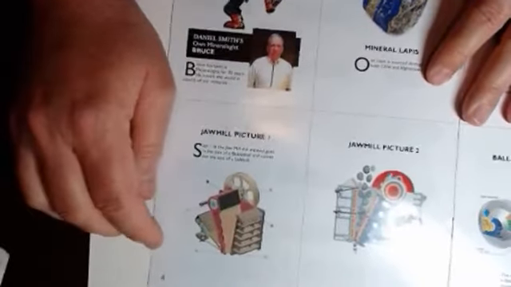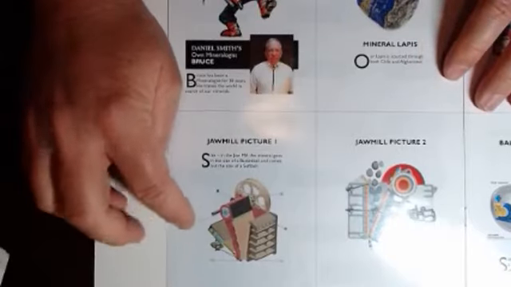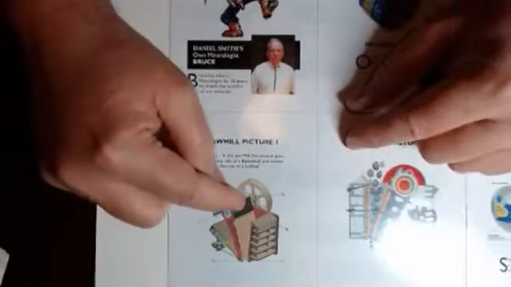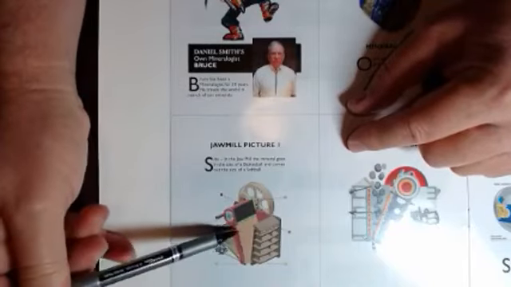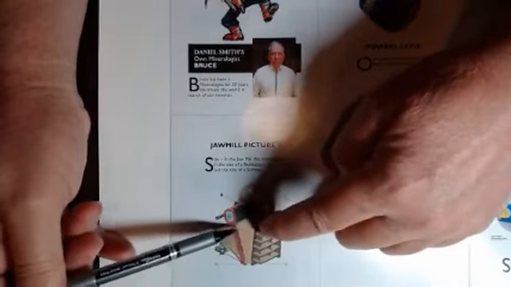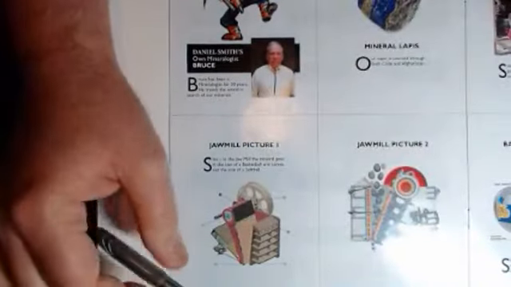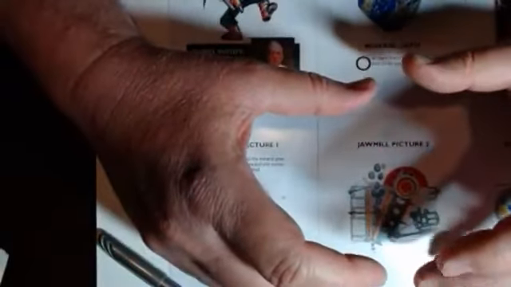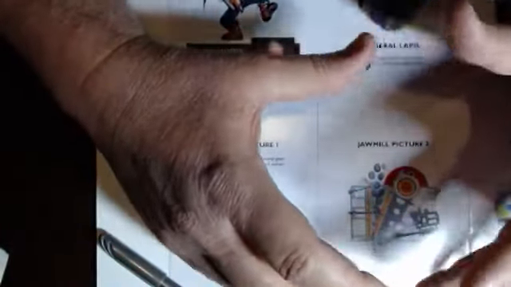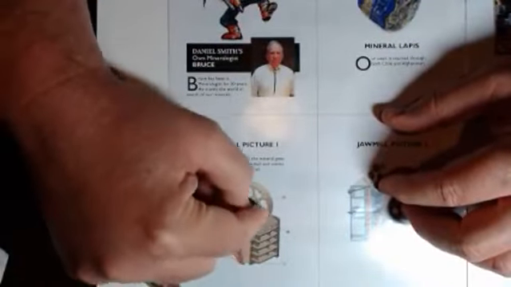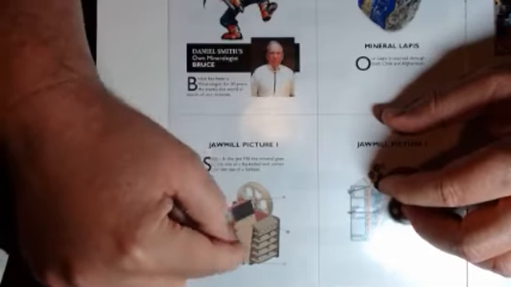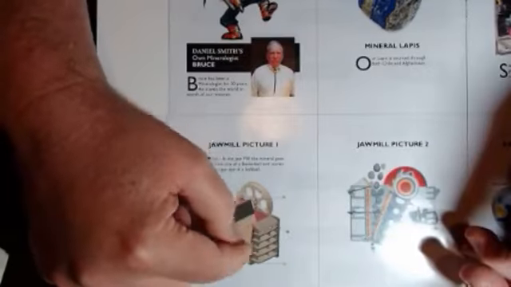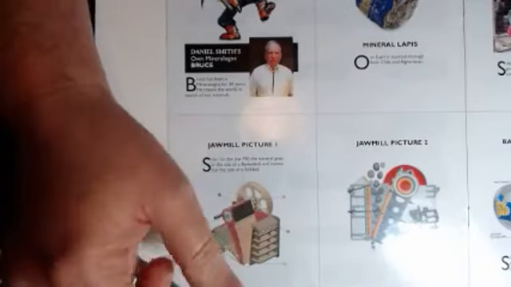A jaw mill can take a mineral about the size of a basketball, and you put it between two plates, and these plates go back and forth very slowly. Because a mineral is a crystal, it has a lot of lattices, and just very slight pressure will break that mineral into pieces. It goes in about the size of a basketball and comes out about the size of a golf ball or smaller.